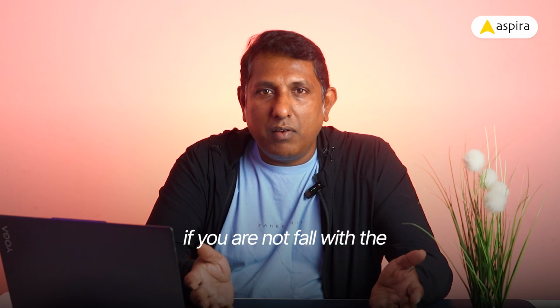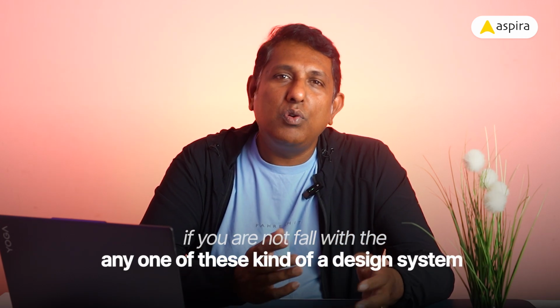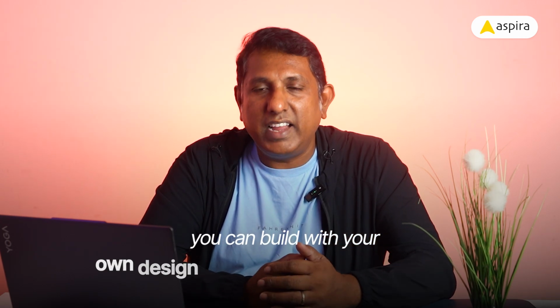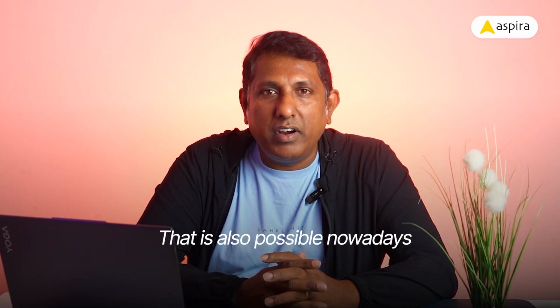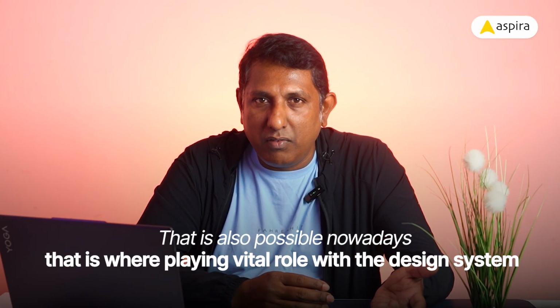So if you are going to build products or applications based upon these, then you can easily grab the design system and use it. If you do not fall under any one of these design systems, you can build your own design system for your own suite of products. That is also possible nowadays. So that is where the design system plays a vital role.